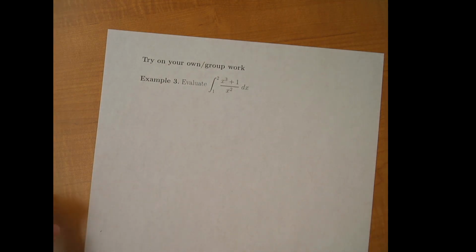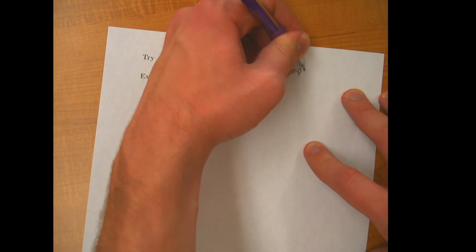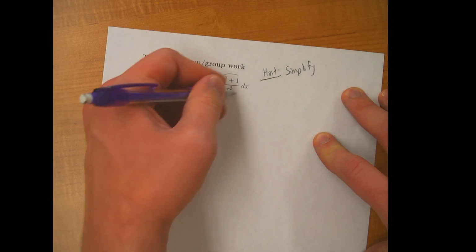And if you need a hint, try simplifying this expression first.